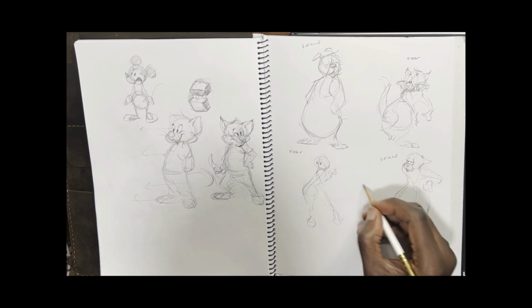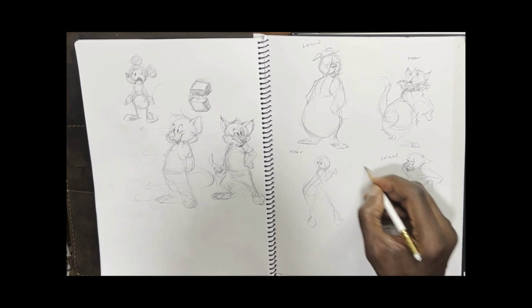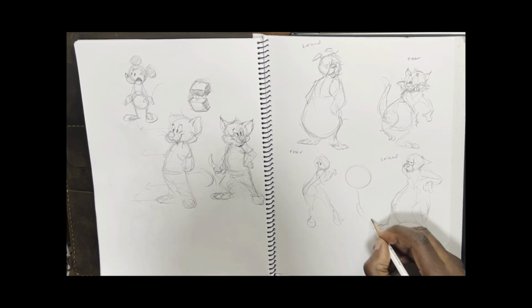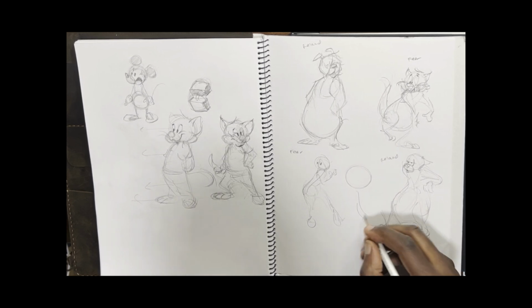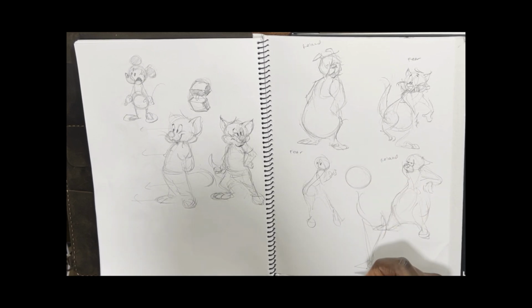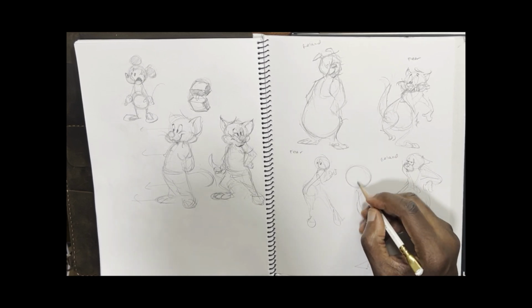So again, if I wanted to draw someone in a kind of accusatory position, I started with the head, and then I brought the body down like that. Okay, so it doesn't really matter.